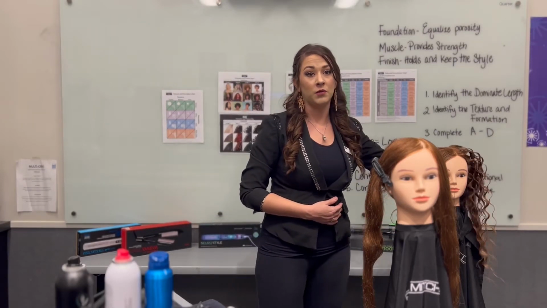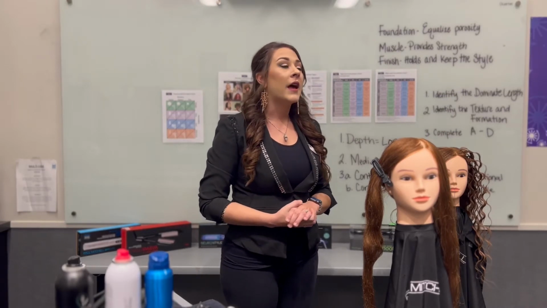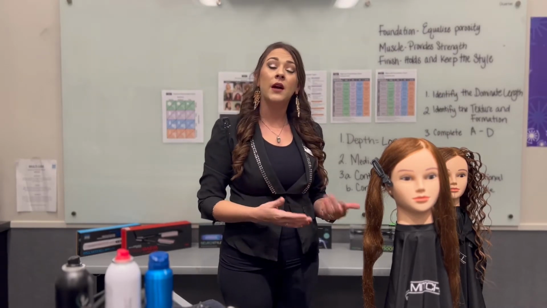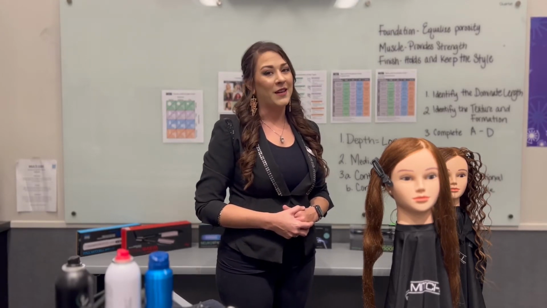They have a maximum strength at this moment. And then last but not least will be our finishing product. That is going to be there to help keep the style and hold it for longevity. And if you're in Texas like I am, you got to fight humidity.